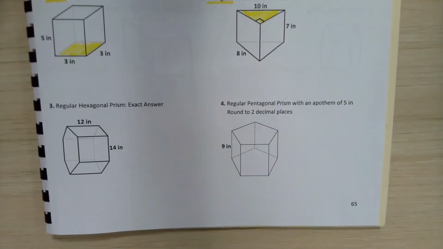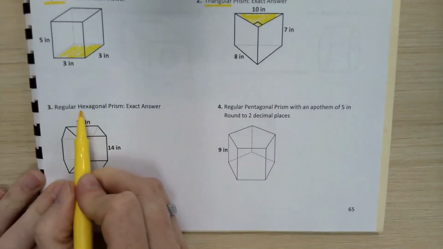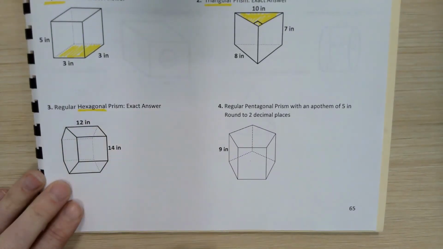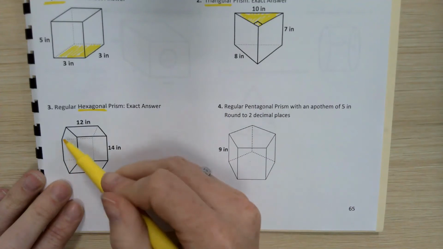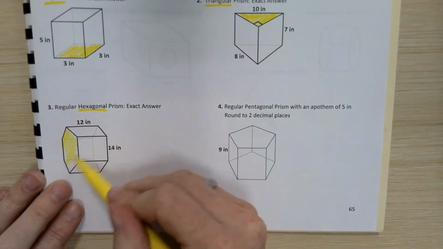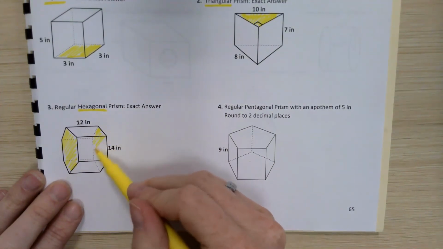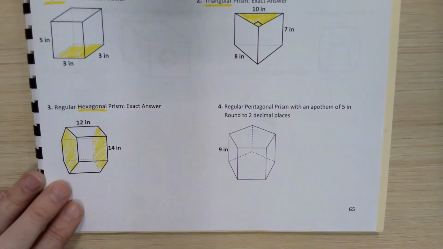For number 3, they're telling us that it's a hexagonal prism. So that means the hexagon is the base. That's either over here on the left side or over here on the right side. So those would be the base shapes.